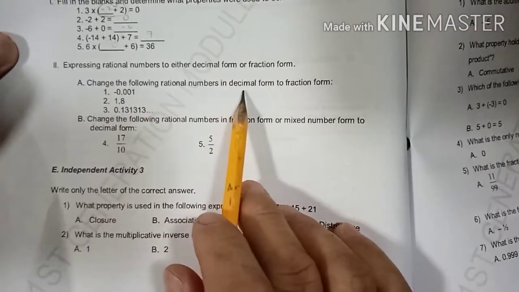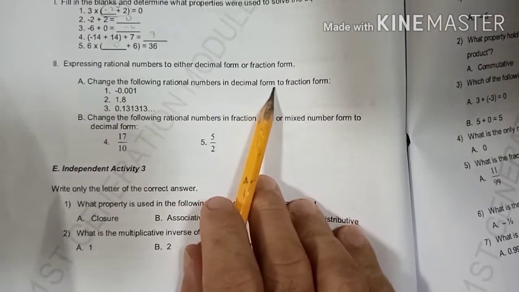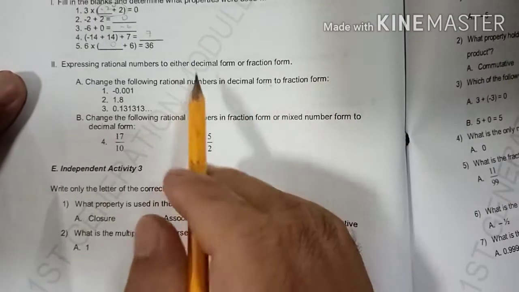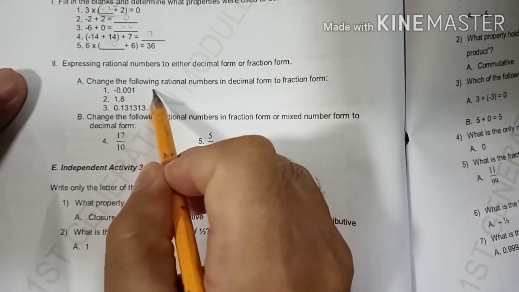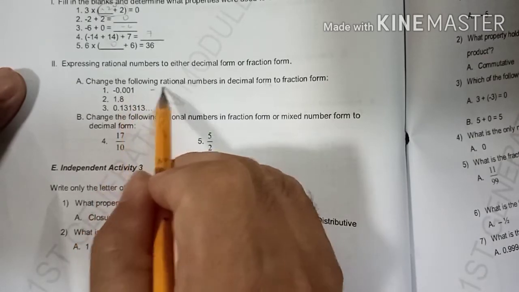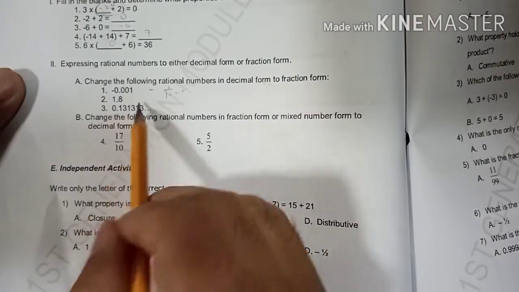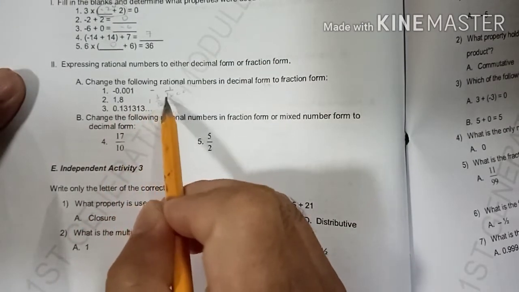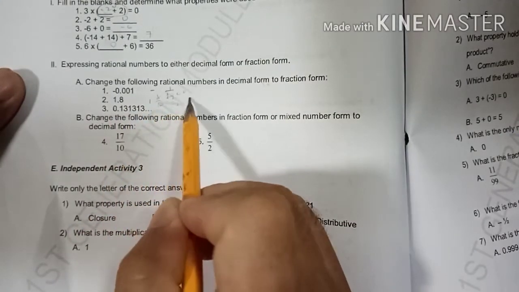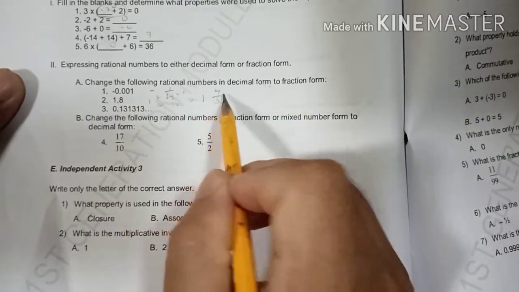Okay. Change the following rational numbers in decimal form to fraction form. So, how to change? So, that's negative. The place value of the last digit. What is the place value of this? Thousandths. So, that's 1 over 1,000. Okay, this is 1 and 8 over 10, divided by 2, reduced to 1 and 4 over 5.